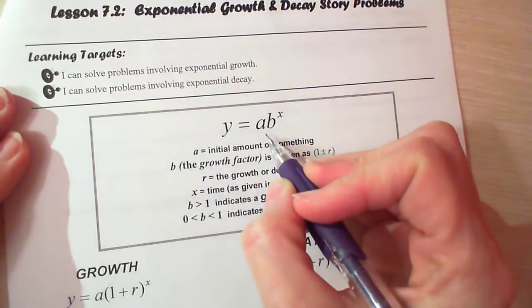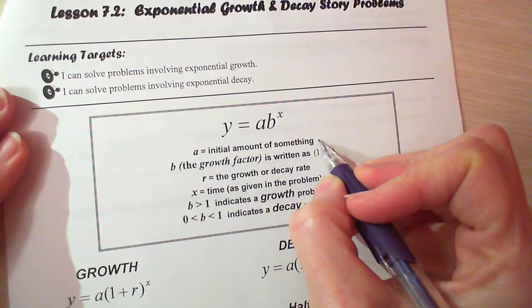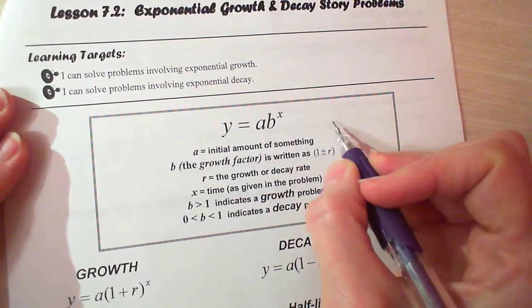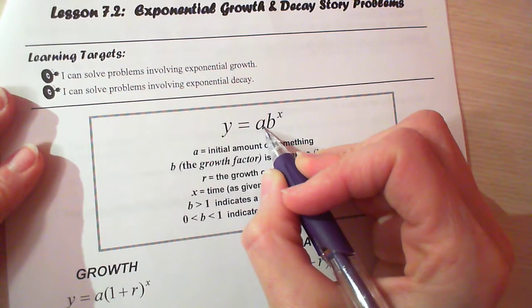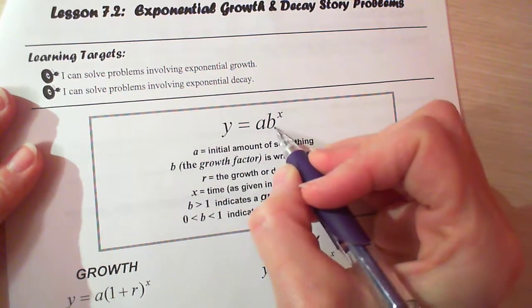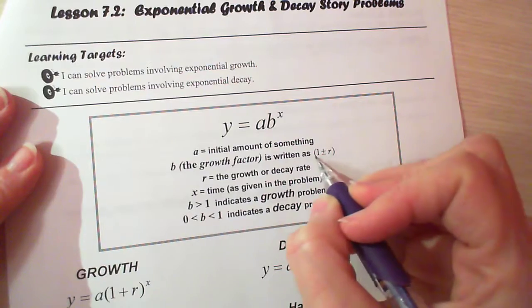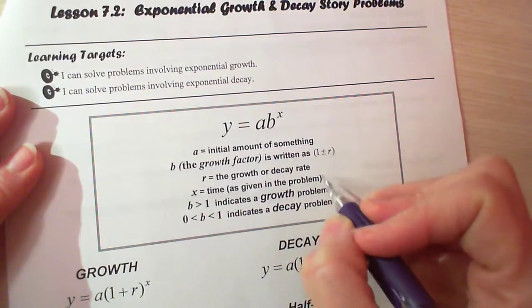So a, you're used to it being the y-intercept. A is the initial amount of whatever you're starting with. So you start with something and it either grows or decays, but whatever your starting amount is, that's what we're going to put where A is. B is the growth factor. So for growth, it's going to be greater than 1. For decay, it's going to be less than 1. And it's written like this. We'll talk about this when we get to the problems.